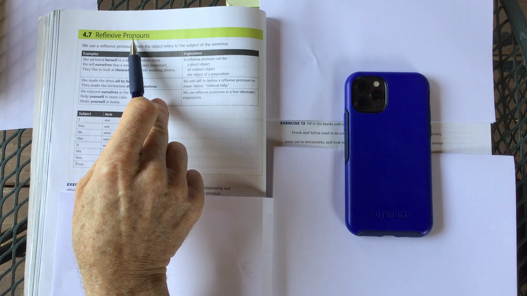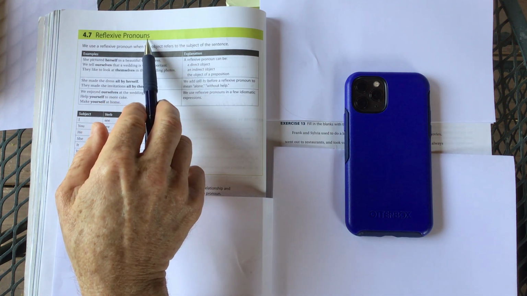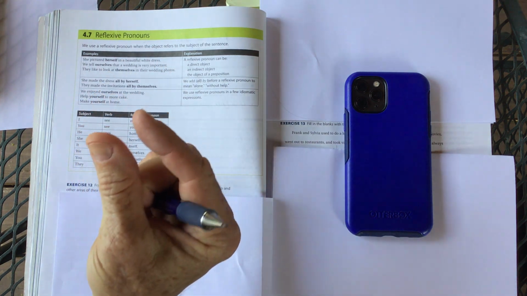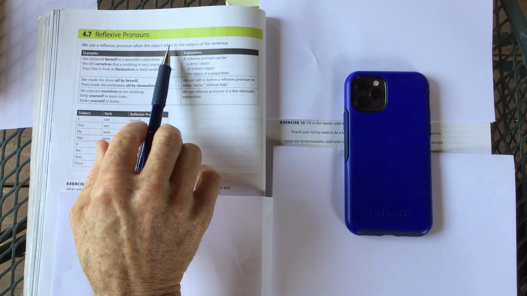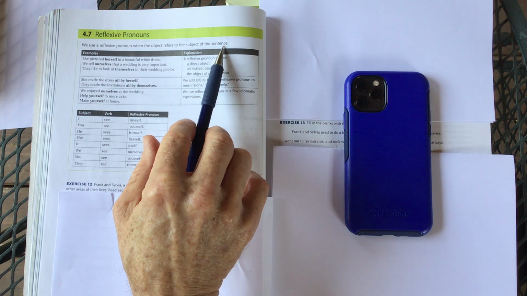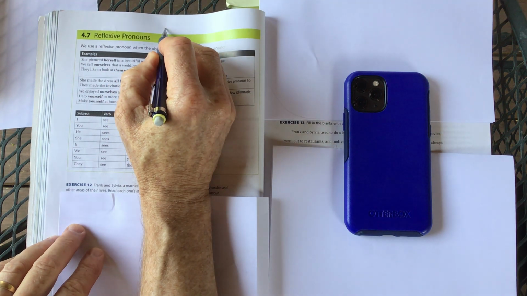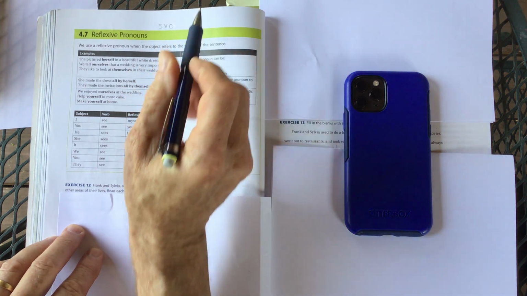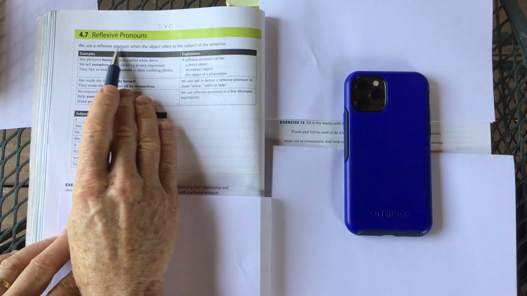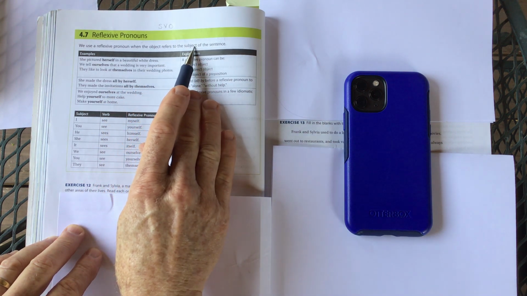A reflexive pronoun is not different as a word because the pronoun does not change, but we add to the spelling just a little bit. So we use a reflexive pronoun when the object refers to the subject of the sentence. Remember, sentences basically are set up this way: subject, verb, object. So let's look at this again. A reflexive pronoun is used when the object refers to the subject.